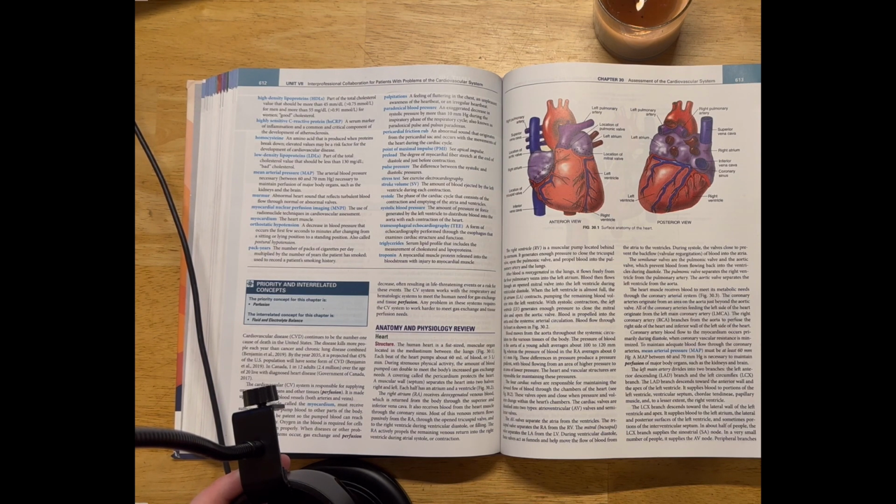Anatomy and Physiology Review. The human heart is a fist-sized muscular organ located in the mediastinum between the lungs. Each beat of the heart pumps about 60 milliliters of blood, or 5 liters per minute. During strenuous physical activity, the amount of blood pumped can double to meet the body's increased gas exchange needs. A covering called the pericardium protects the heart.